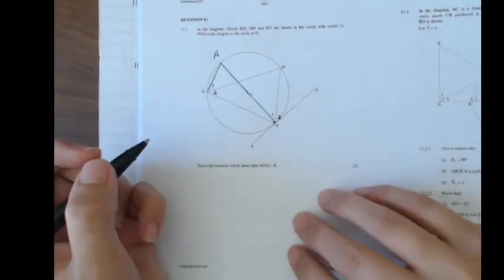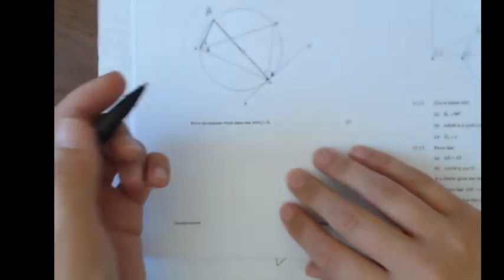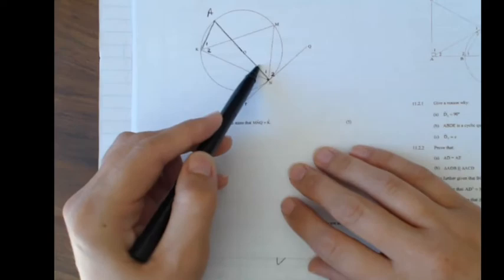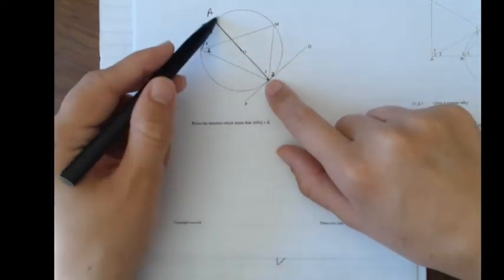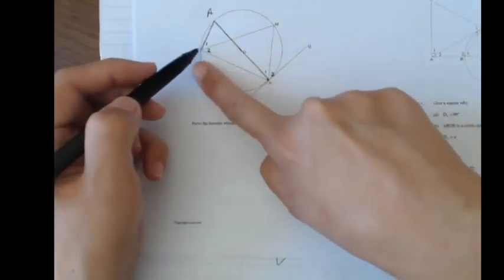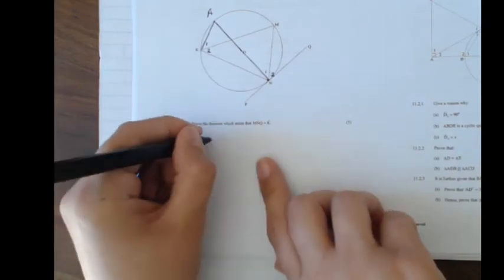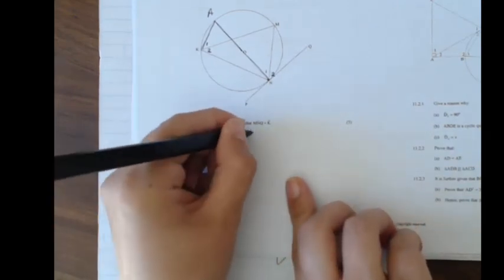All right, so this is my construction. Now I'm still going to do the proof on here. This proof works like this. So AN is a diameter. I drew it that way. So then K1 and 2 together will be 90 degrees because it's an angle in a semicircle.